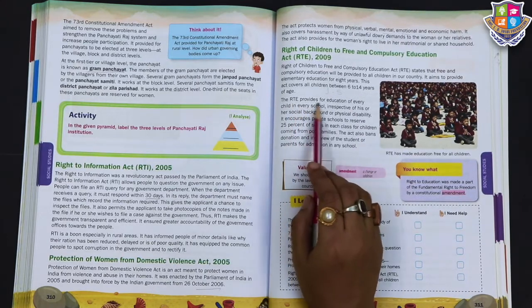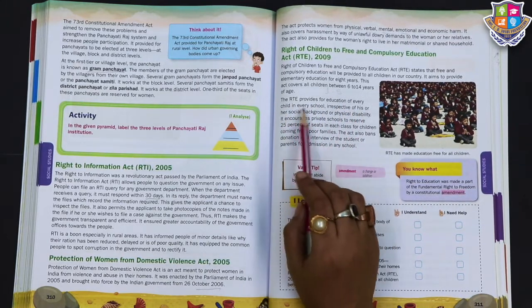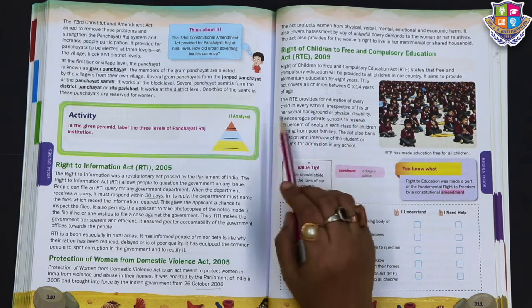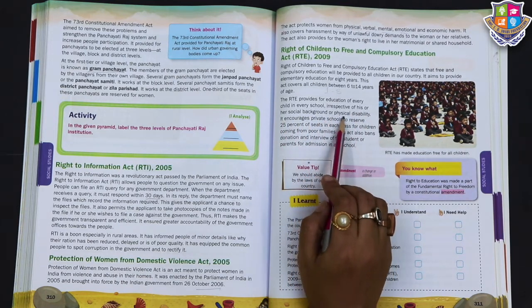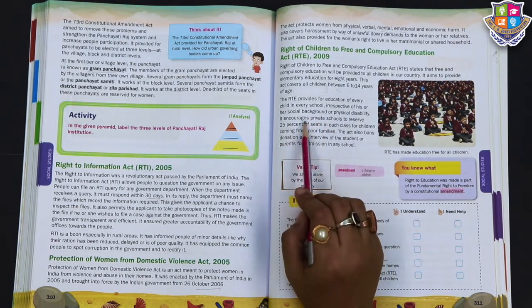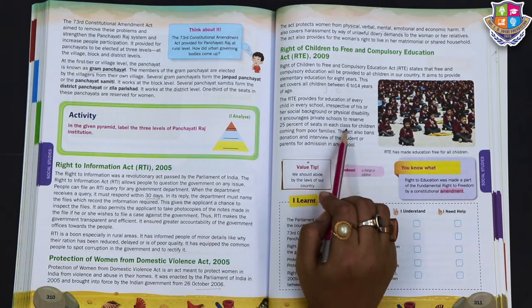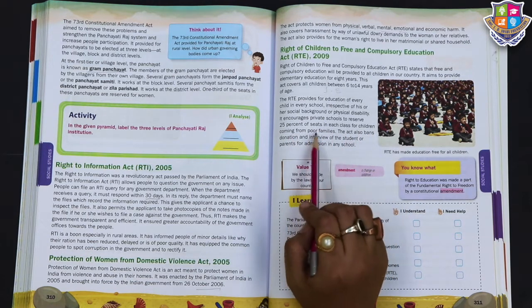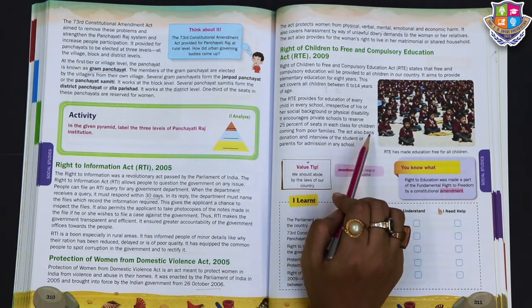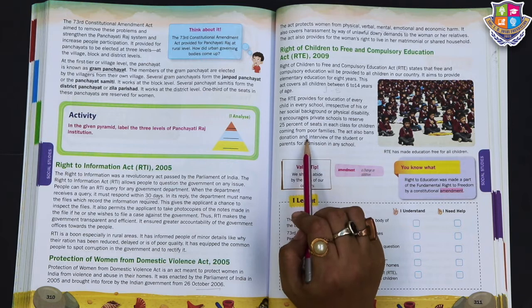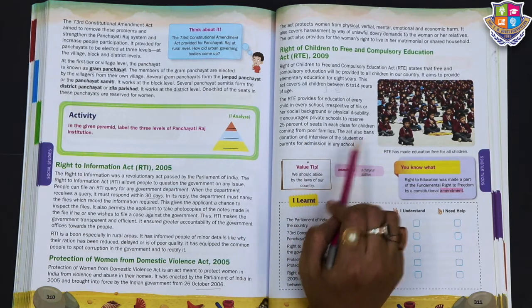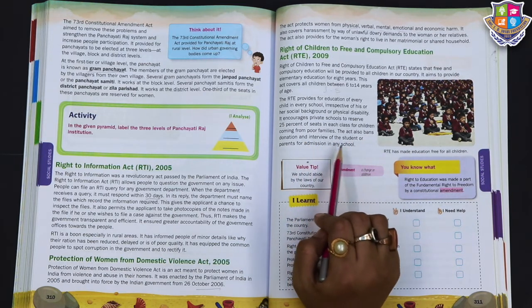The RTE provides for education of every child in every school, irrespective of his or her social background or physical disability. It encourages private schools to reserve 25% of seats in each class for children coming from poor families. The Act also bans donation and interview of the student or parents for admission in any school.